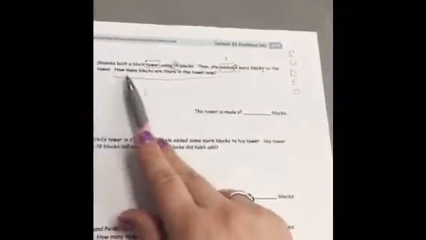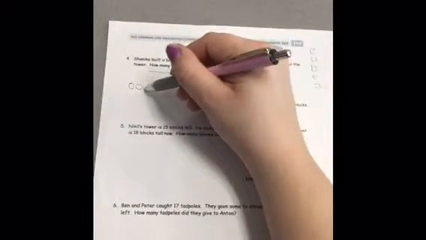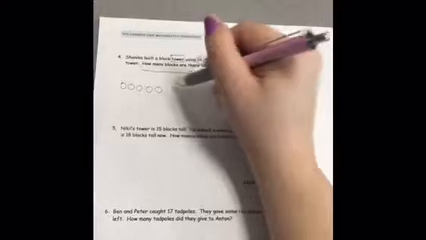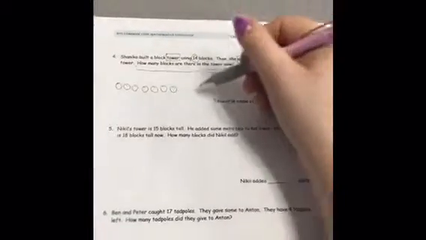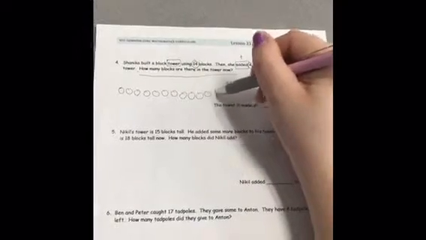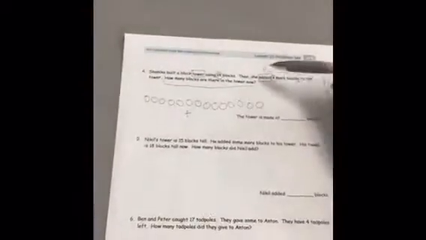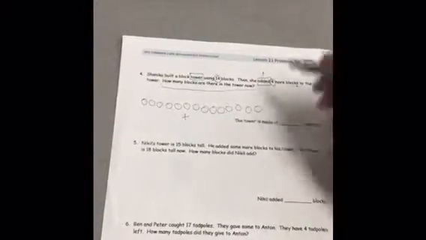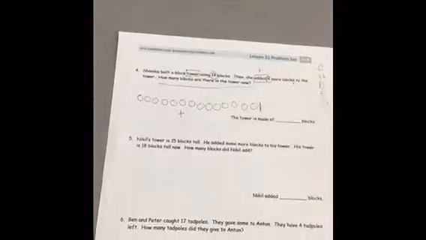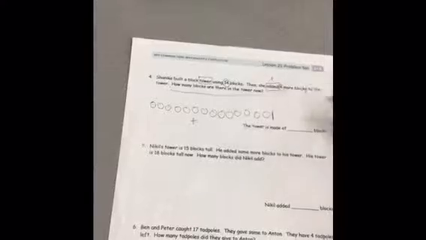So she built a block tower using 14. So I'm going to draw 14. 1, 2, 3, 4, 5, 6, 7, 8, 9, 10, 11, 12, 13, 14. And then I'm going to put T for tower. Then she added 4 more blocks to the tower. So I'm going to add 4 more. So make sure you draw your line to separate your 2 parts.